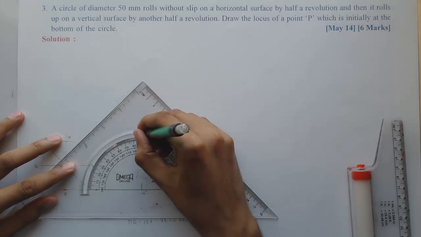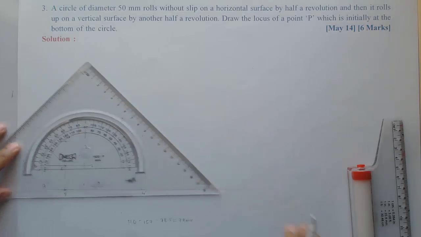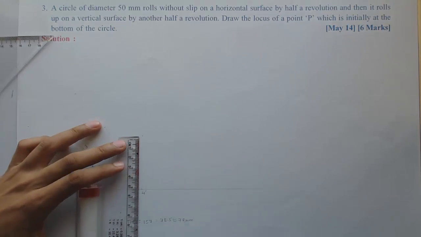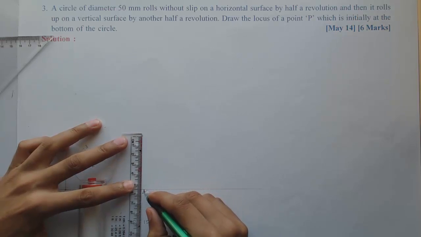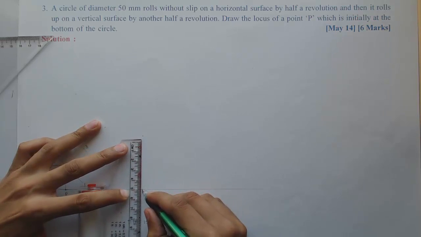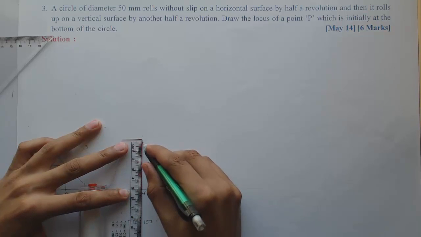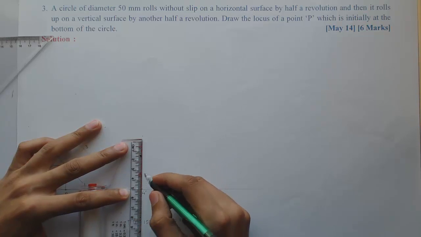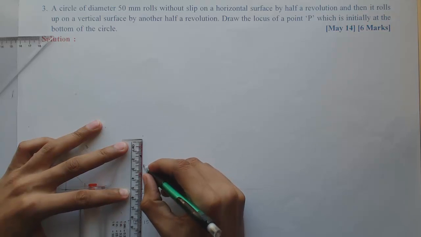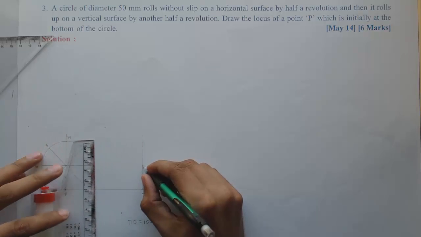Why is there a need to draw the position of the circle after half a revolution? I'll explain that, because many of you make the mistake of drawing the position of the wall. After half a revolution, the new position of the center will be here.